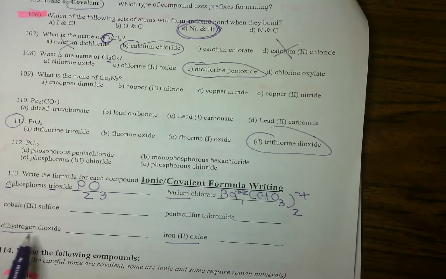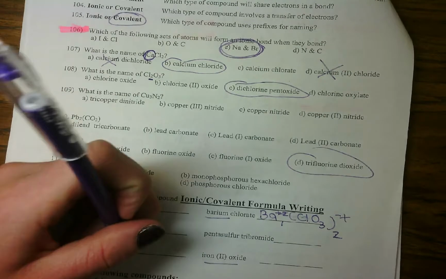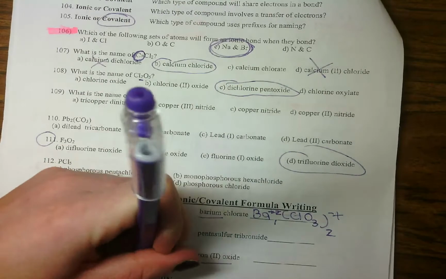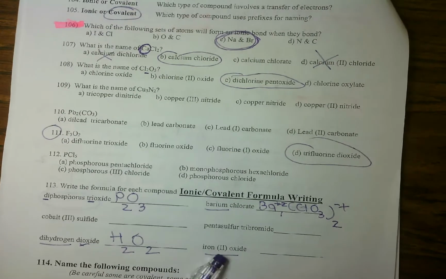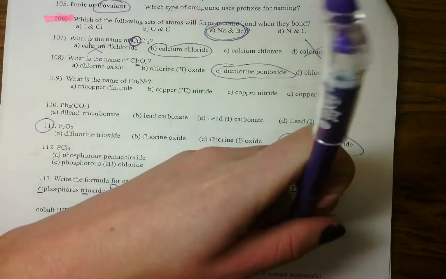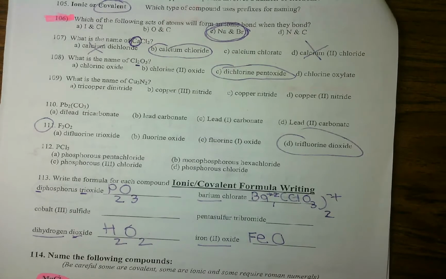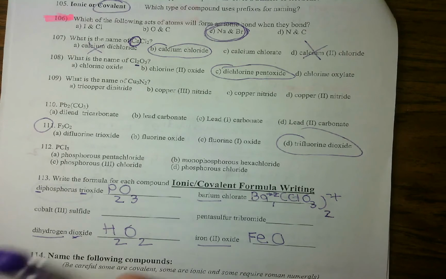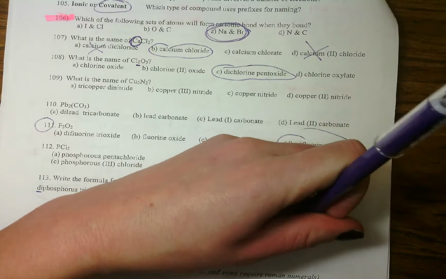Okay, dihydrogen dioxide. So this is covalent because I see the prefixes. So H2O2. Okay, di and di. This next one, though, is ionic. That is because I see iron. Iron is a metal. So step 1, symbols. Fe, O. Step 2 is charges. My charge on this one I get from the Roman numeral. There's a Roman numeral. You use that as a charge always. Okay, my charge on oxygen is -2.